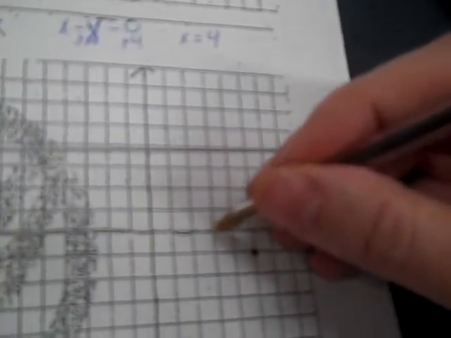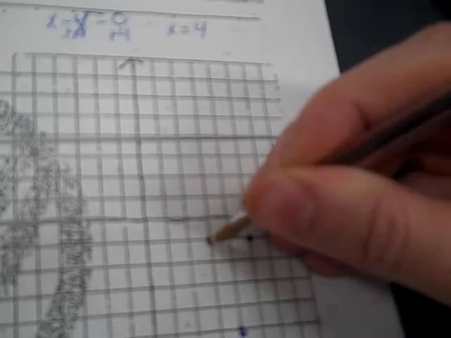So 5, negative 1. 1, 2, 3, 4, 5, down 1. 4, negative 5. 1, 2, 3, 4. 1, 2, 3, 4, 5. And then 3, negative 1. 1, 2, 3, down 1. And it's a parabola. Looks like that.